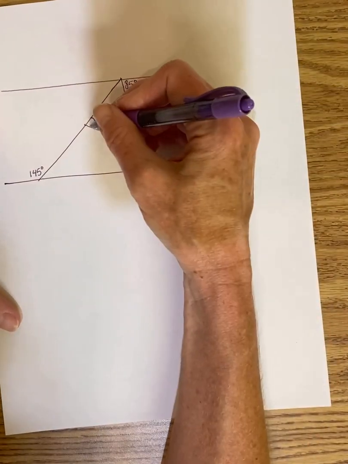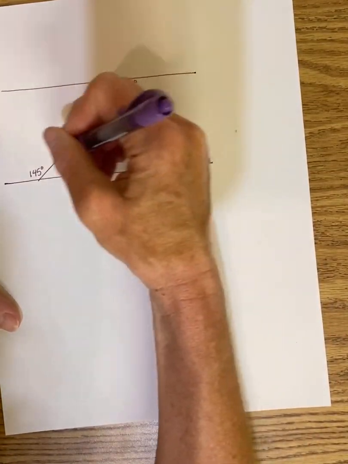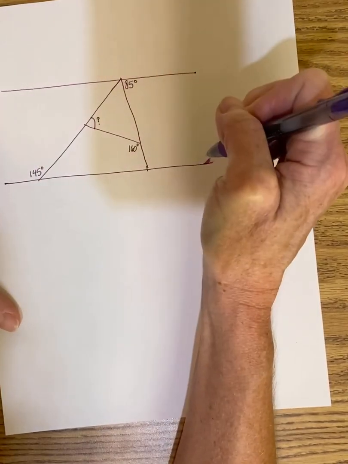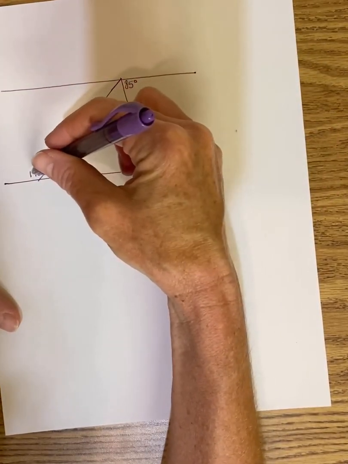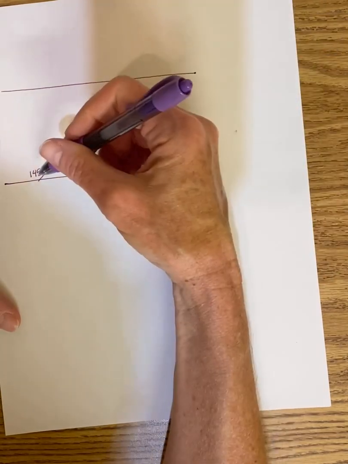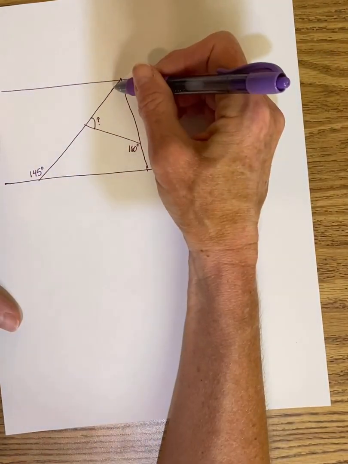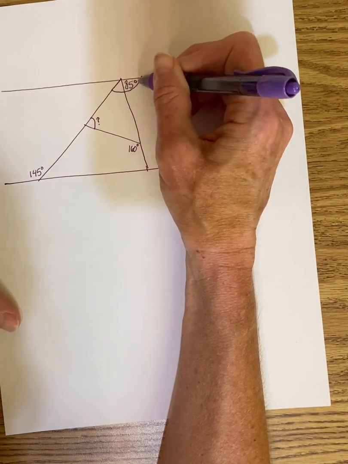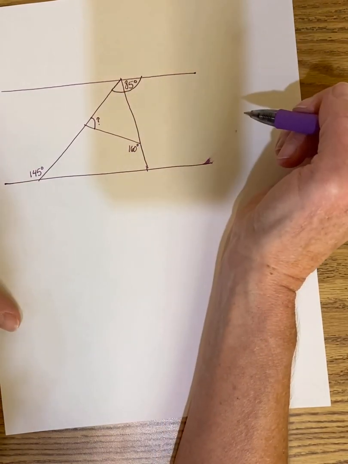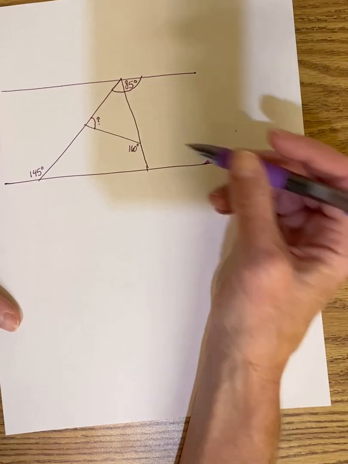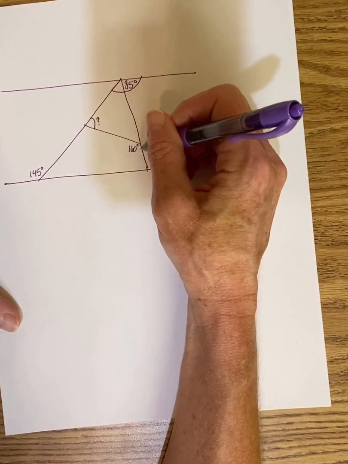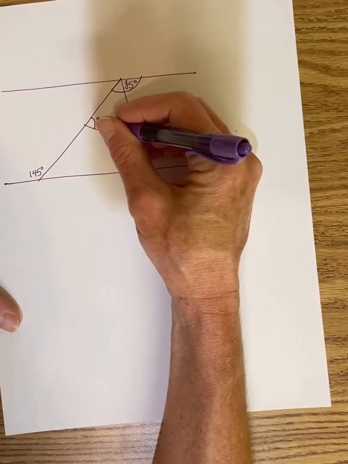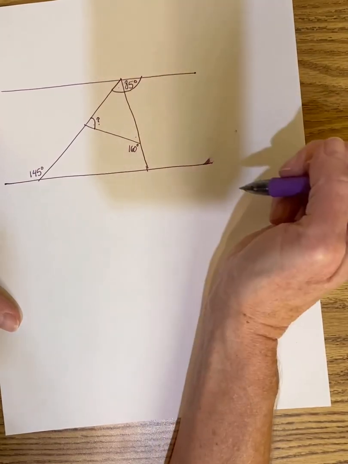I don't know any of the angles of this triangle at all, even a little bit, okay? I know this is 145 degrees, and I can see that it's an alternate interior angle with this up here, but I don't want that whole thing. I want this thing. I see that this is 160 degrees, but I don't have this angle. I don't have this angle. I don't have this angle.